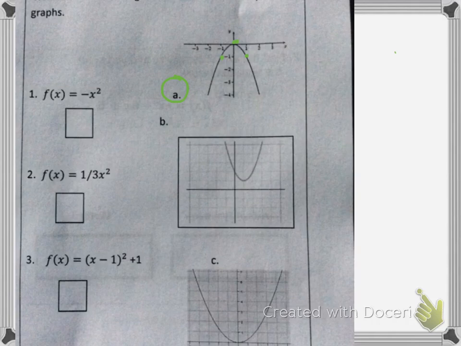Graph B looks like we have a transformation. The vertex is no longer at the origin. It looks like it's one to the right and one up. So from that vertex, if you try to plot the parent function to the right one, up one, again, it lies directly on the parabola. So it looks like this is the parent function just shifted.